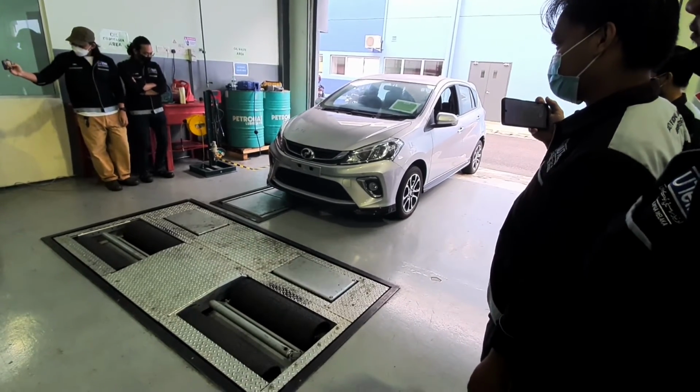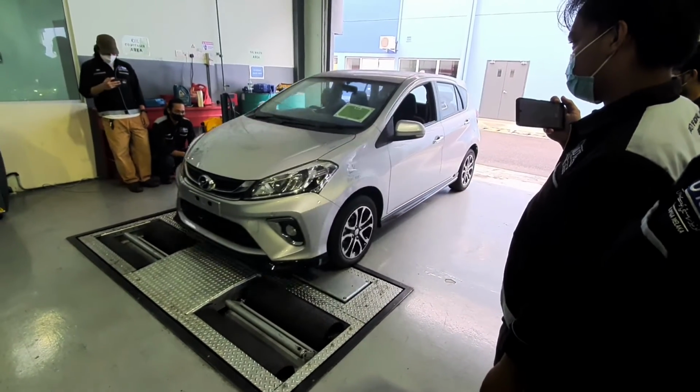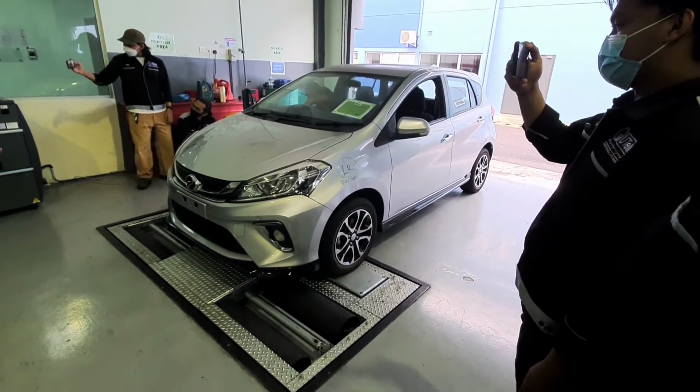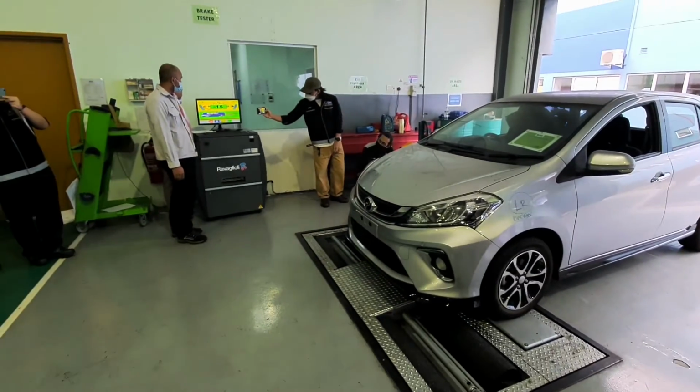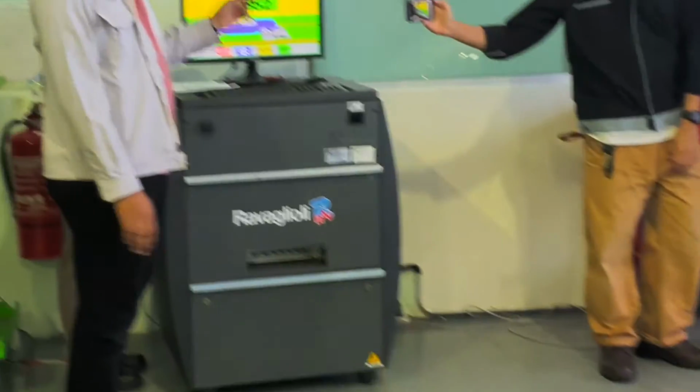For the car placement, first we put the front tire on the waiting frame and pass through the side slip.